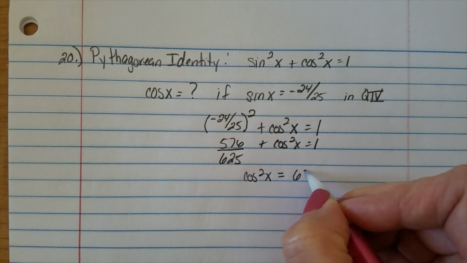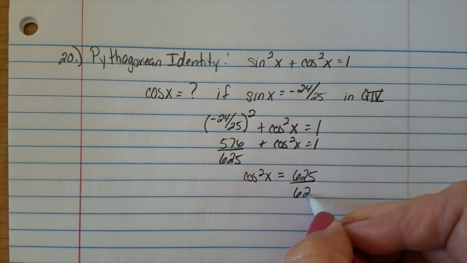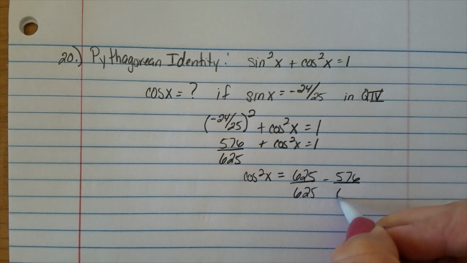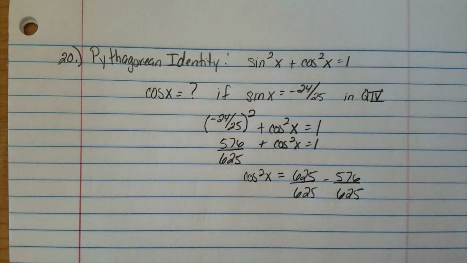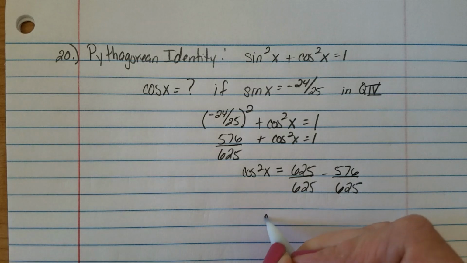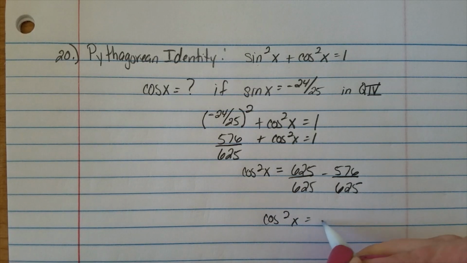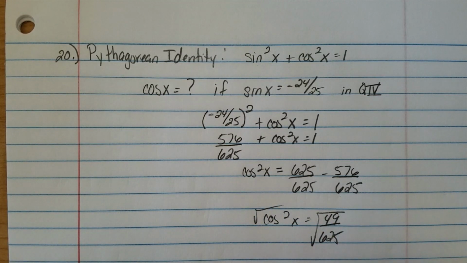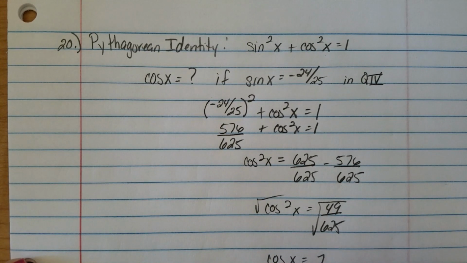And this can be written as 625 over 625 minus 576 over 625. Cosine squared x equals 49 over 625. Square root both sides. Cosine of x equals 7 over 25. Cosine is positive in Q4. Final answer.